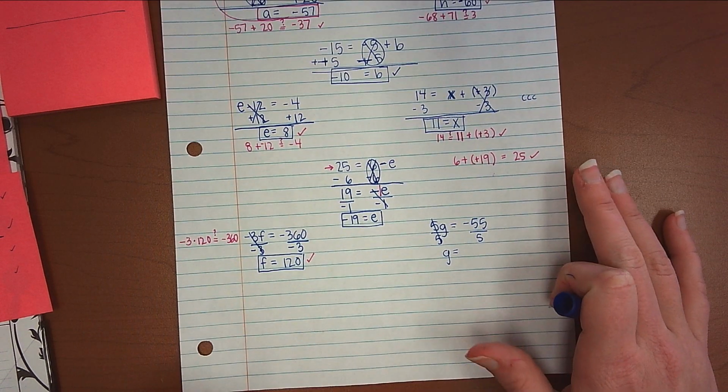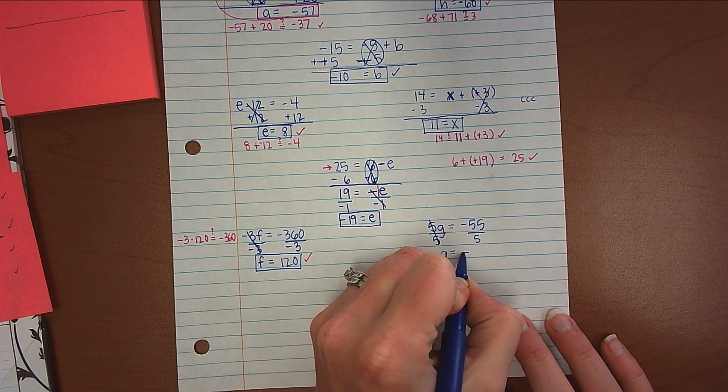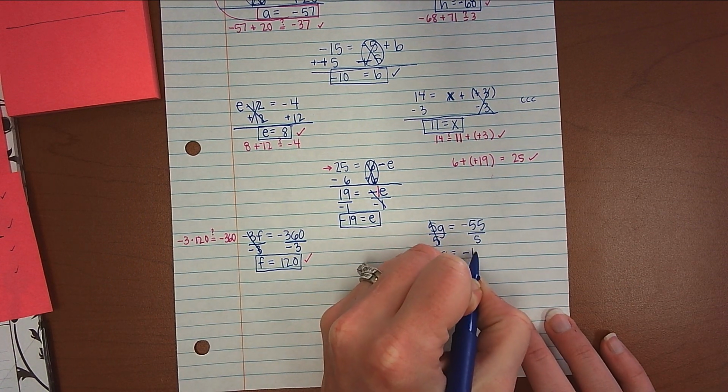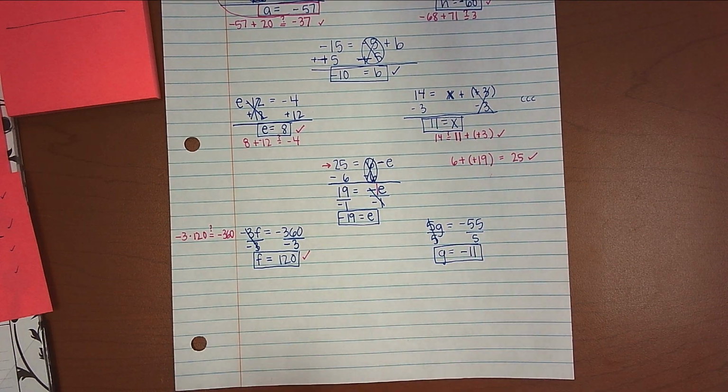And then I've got a negative divided by a positive. A negative divided by a positive is a negative answer. And 55 divided by 5 is 11. So in this case, g equals negative 11.